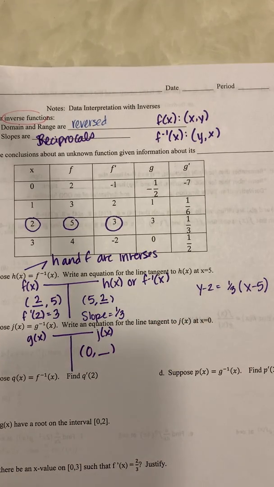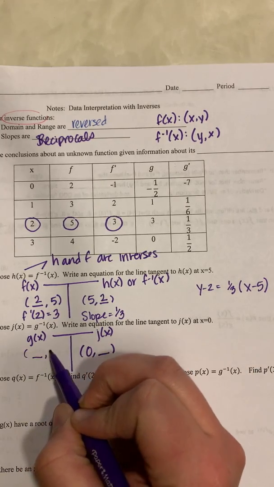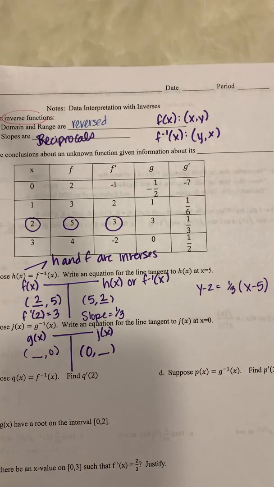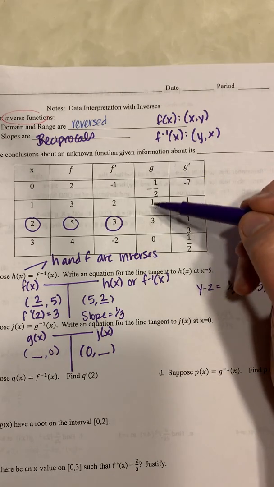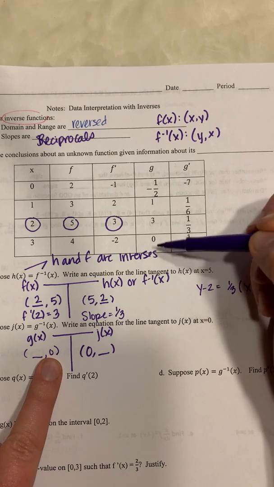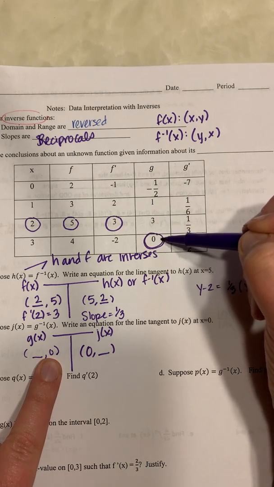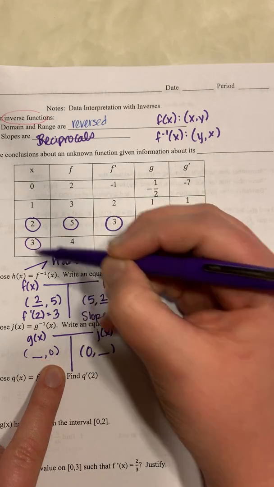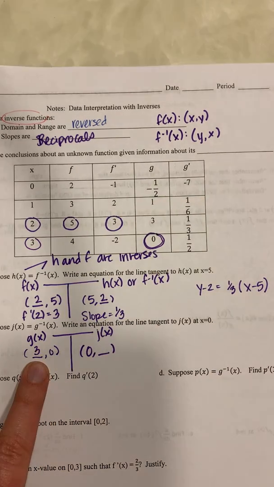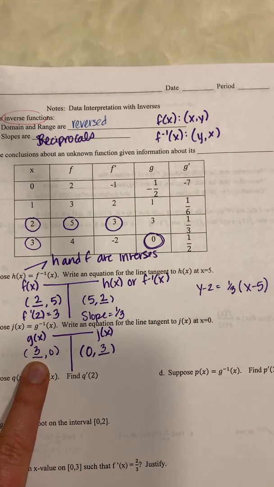Well, then 0 must be j's x value. And remember that j and g are inverses of each other. So if 0 is the x value here, then it has to be the y value for g. Then I'm going to look in my g column, not for the x to be 0. That's not what I want. I want 0 to be in the g of x column, so I'm looking right here. At 0, my x value is 3. Now, if my point here is (3, 0), then my point here needs to be (0, 3).